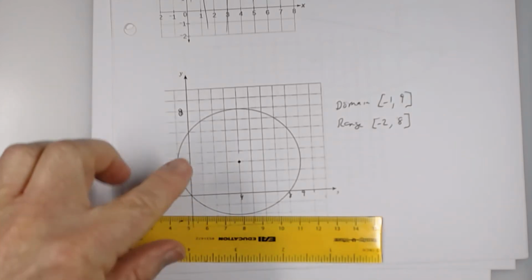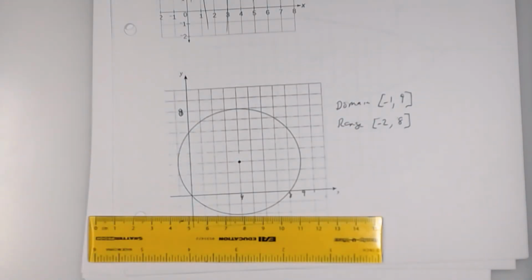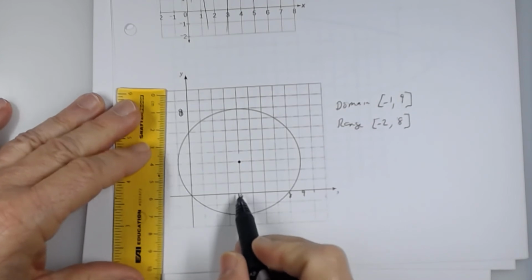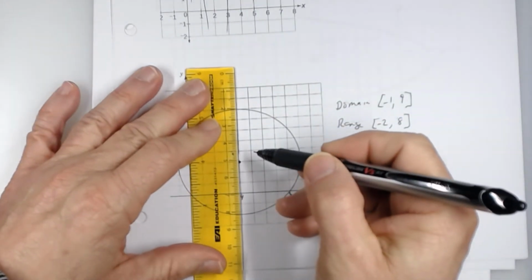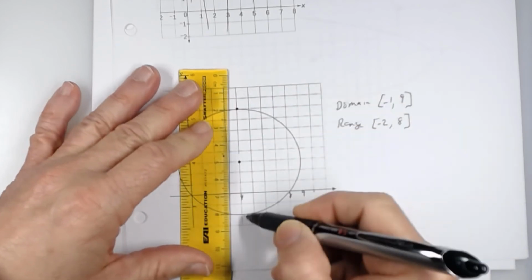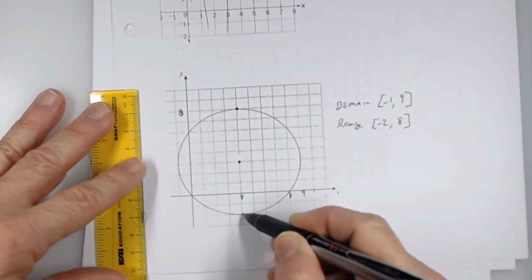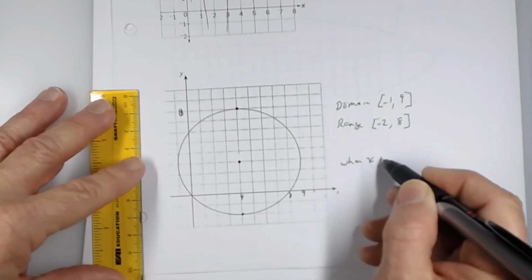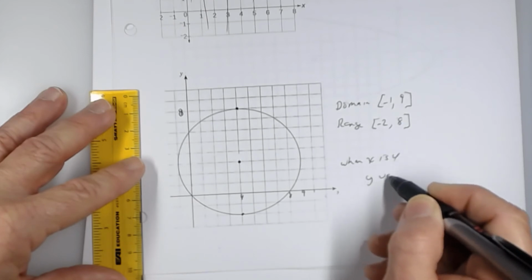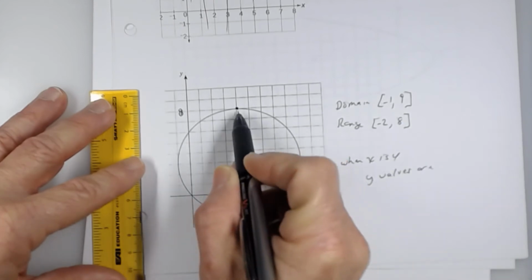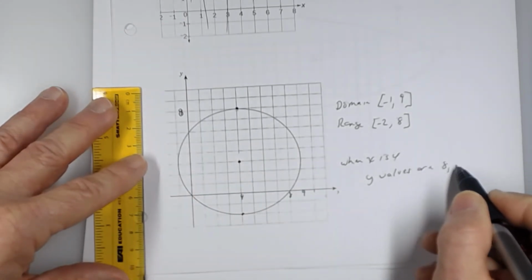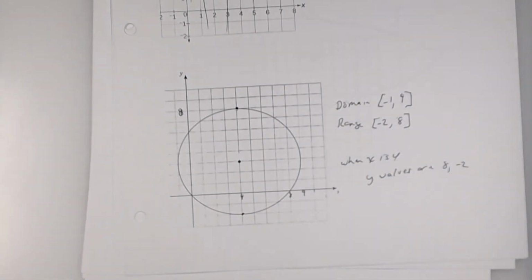All right. Now, is this a function? No, it's not a function because you can see right away when x is 4, and I use that ruler to help me, when x is 4, I get 2 points on the graph, right? That up here, and then this one right here. Which means that when x is 4, my y values are, and what's this y value? 8, and what's this y value? Negative 2. According to the definition of function, for each x coordinate, there's got to be how many y values? 1.